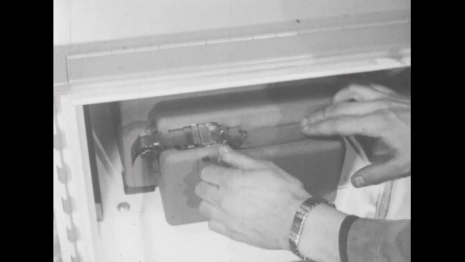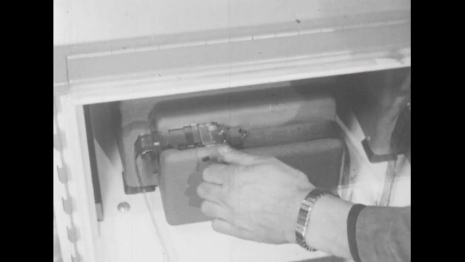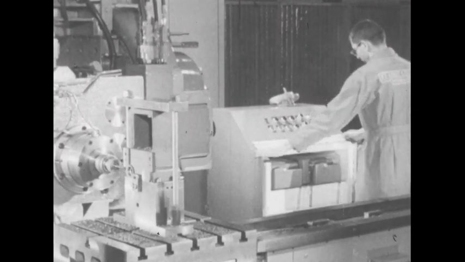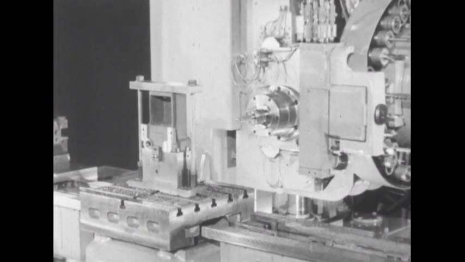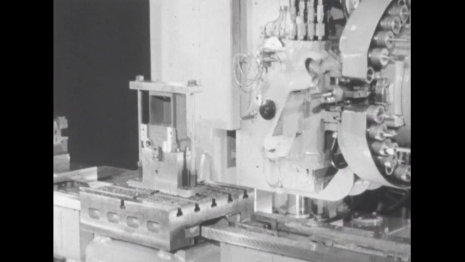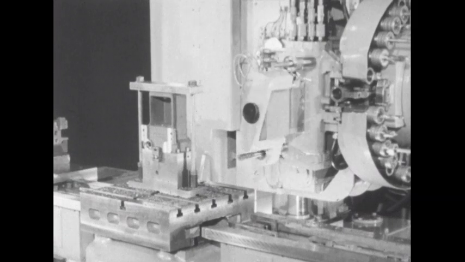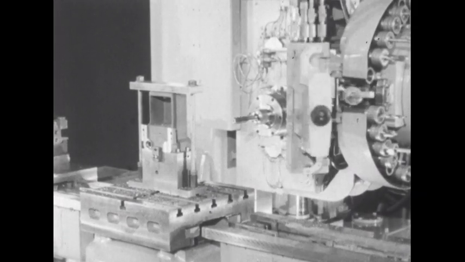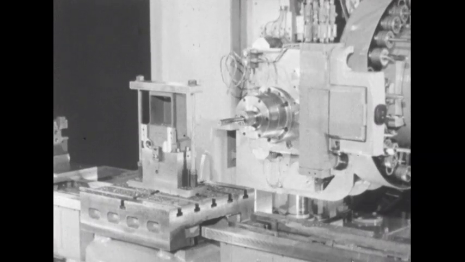Furthermore, because the cycle repeats itself exactly for any number of units produced, the hazard of human error is virtually eliminated, with resulting lower scrap rate. In cases where repetitive orders are involved, all that is needed for the next lot is to reinsert the previously used tape, mount the required tools in the storage magazine, and furnish material.